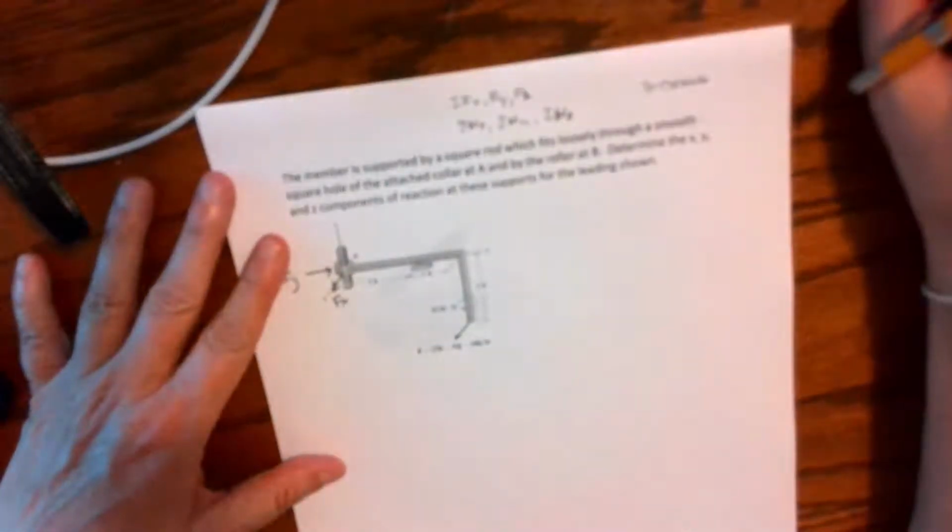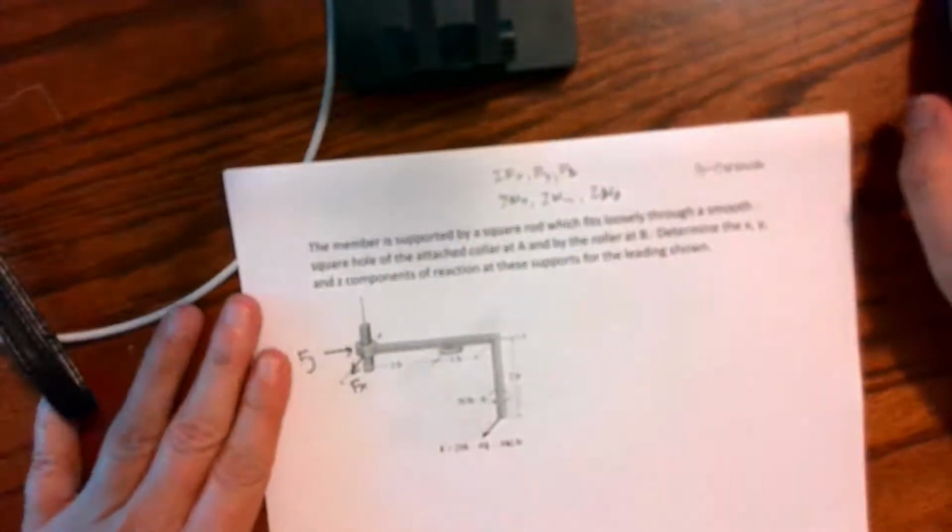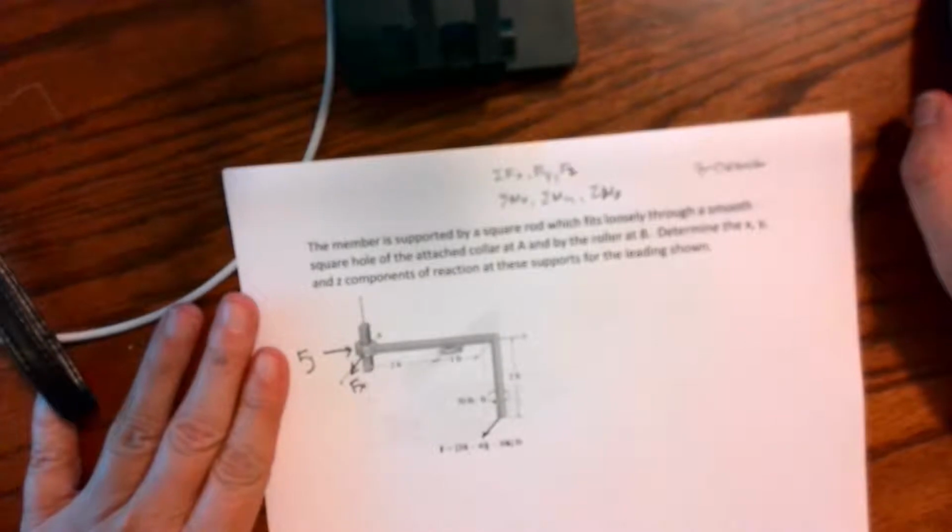Okay, I don't know what's going on with this, but it is not staying in focus today. Let's try this. Come on. Okay.